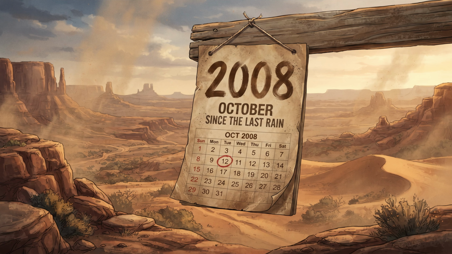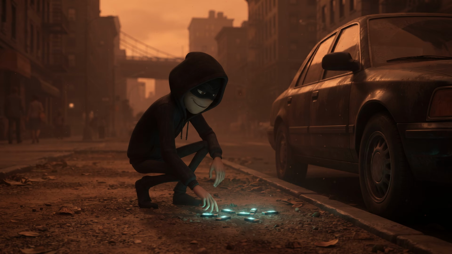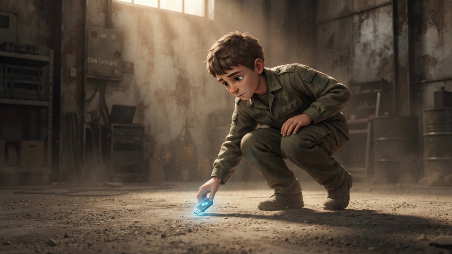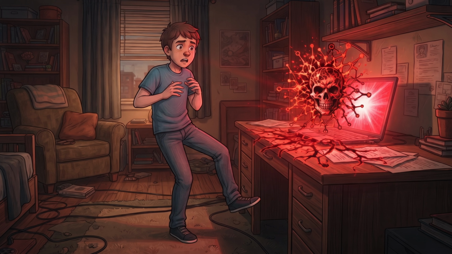The year 2008, a U.S. military base in the Middle East. Someone left USB drives full of malware in the parking lot near the base. A few soldiers found them. They were curious. They plugged them in. And at that exact moment, the largest military cyber attack in history began.